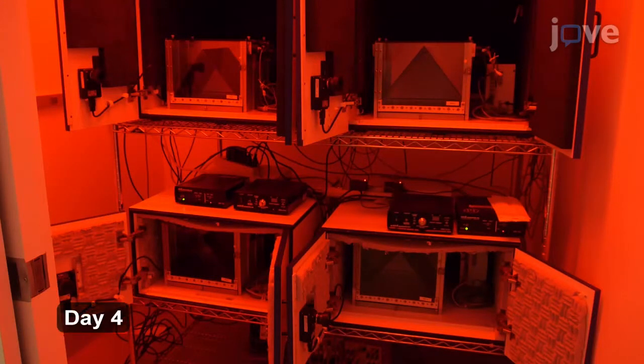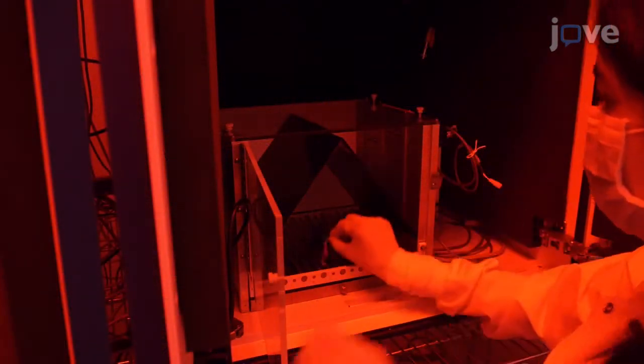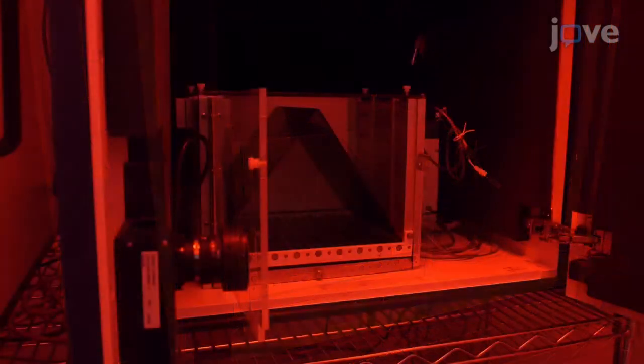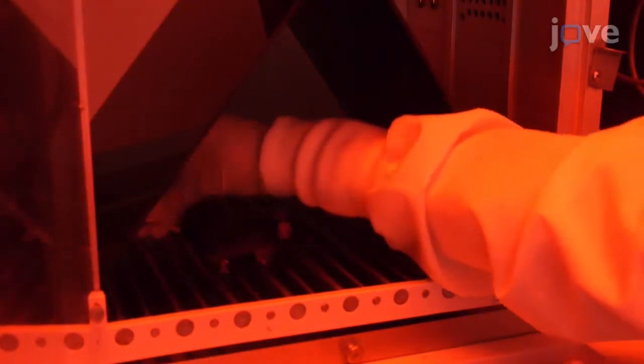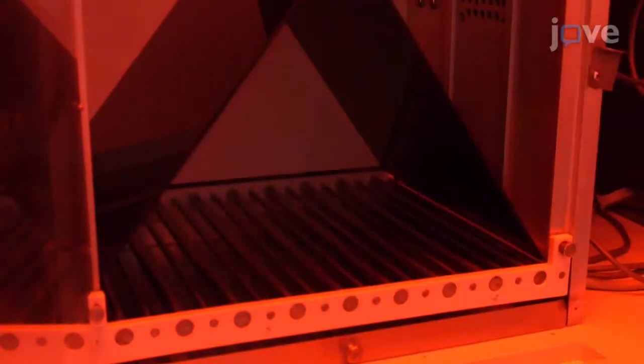On day 4 of the procedure, set up context B as done on day 3. Transport animals from the vivarium to the experimental room in the same transport as done on day 3. Place animals in context B for 8 minutes without shock delivery and video record freezing throughout the session. Finally, remove all animals after 8 minutes and promptly return to the vivarium.